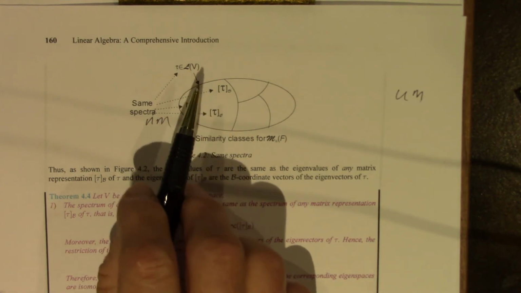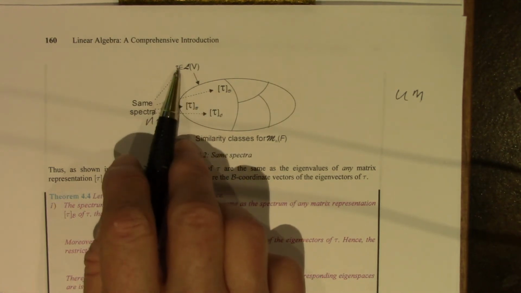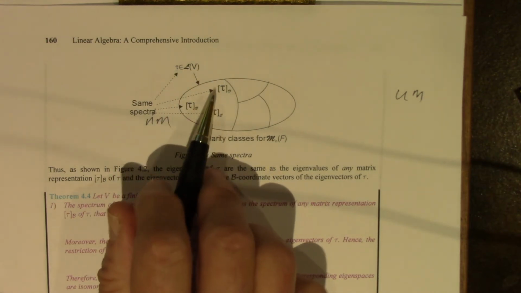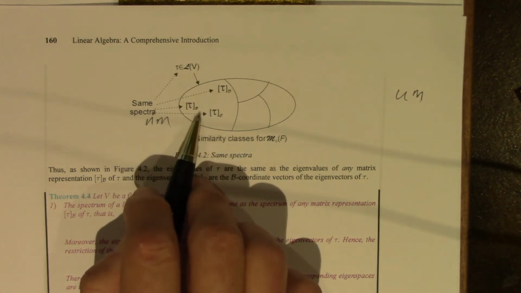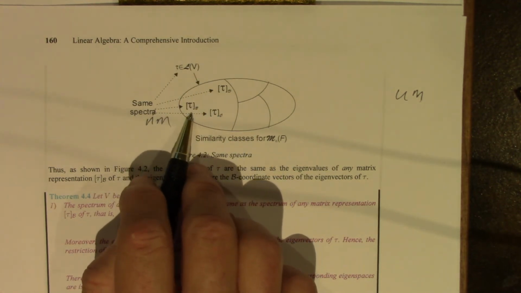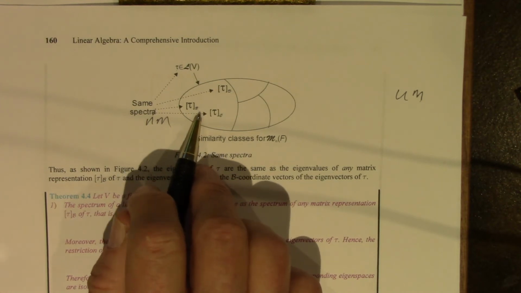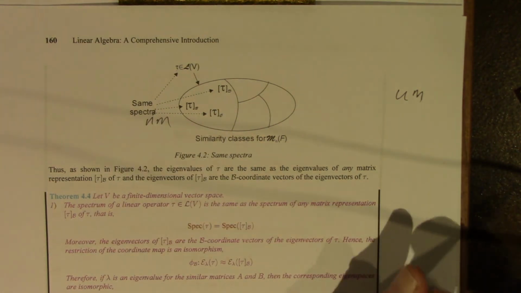The spectrum of each of these matrices is the same, and it is the same as the spectrum of tau. The eigenvalues for an operator are the same as the eigenvalues for a matrix representation of that operator. The eigenvectors are the corresponding coordinate matrices of the eigenvectors of tau.